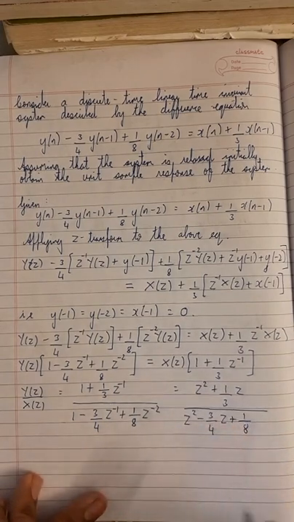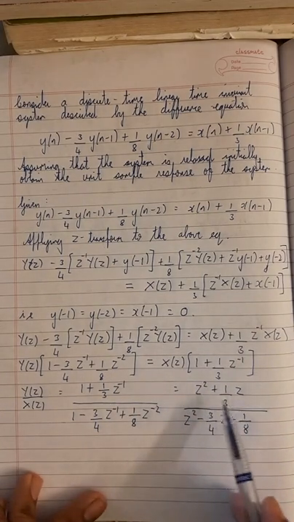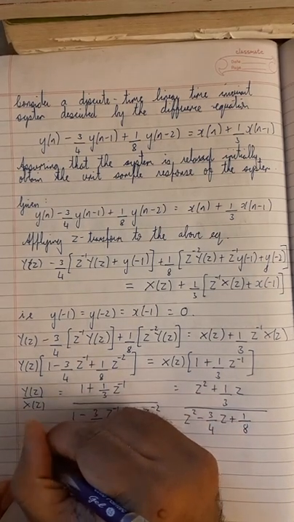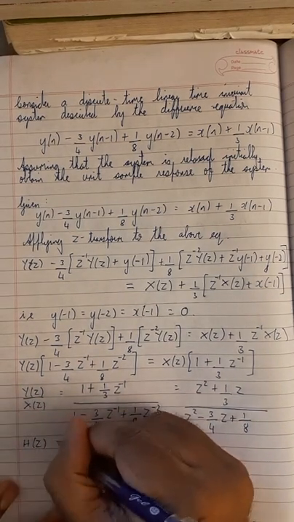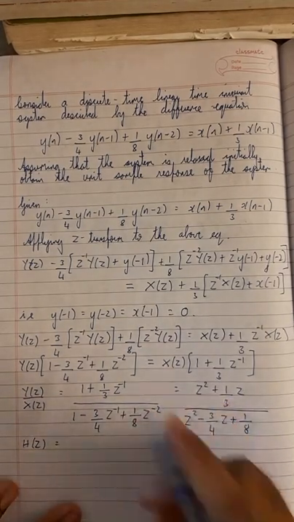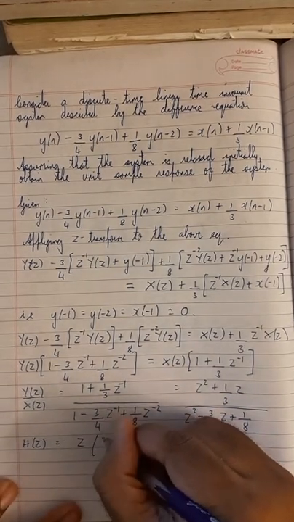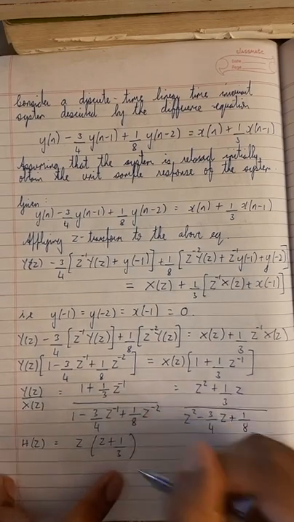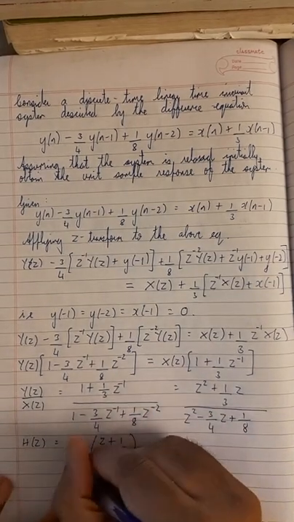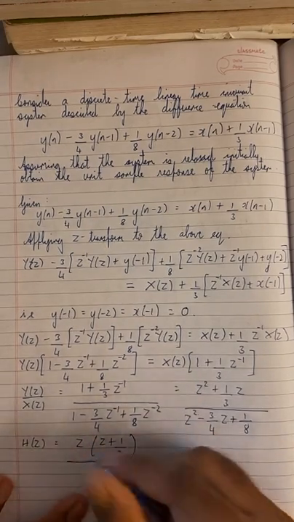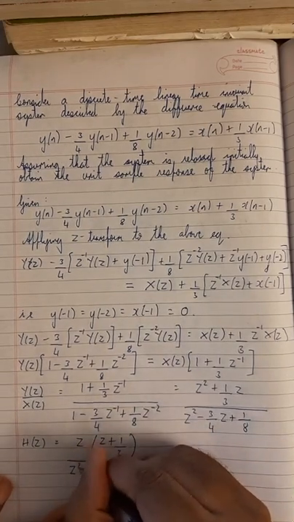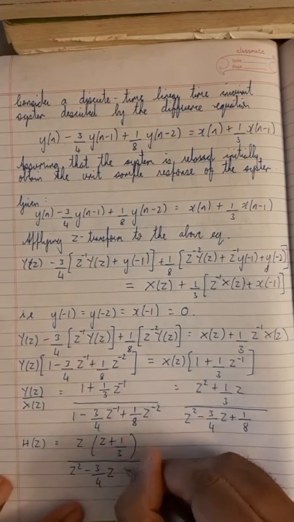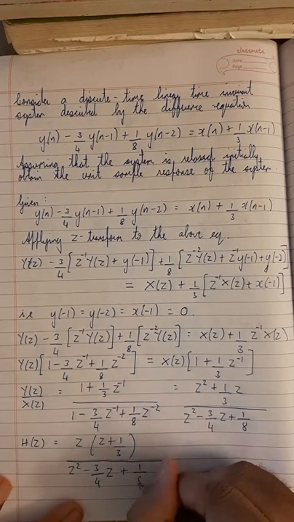The reason I'm doing this is because only by applying this can I easily partially factorize this, right? In other words, h of z is equal to, maybe I can take z common over here, so it will become z into z plus 1 by 3 by z square minus 3 by 4 z plus 1 by 8.